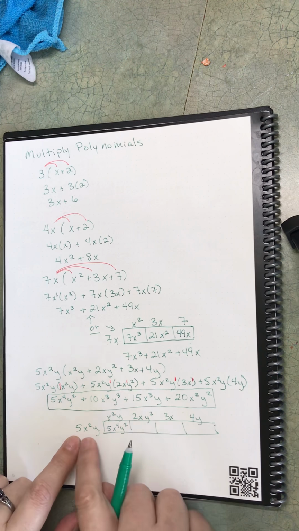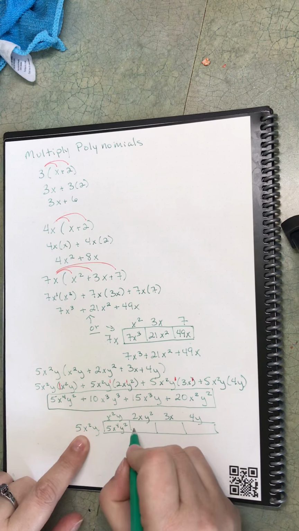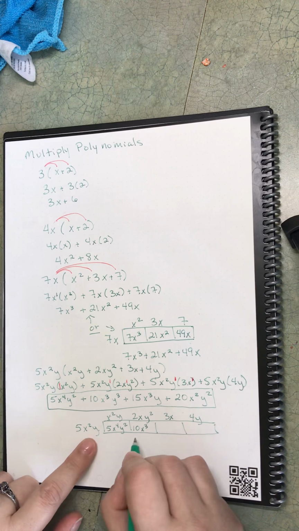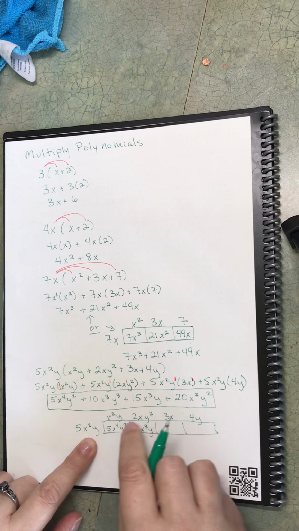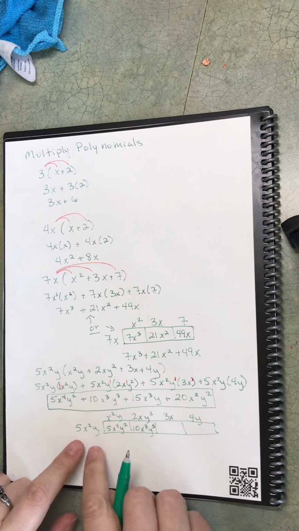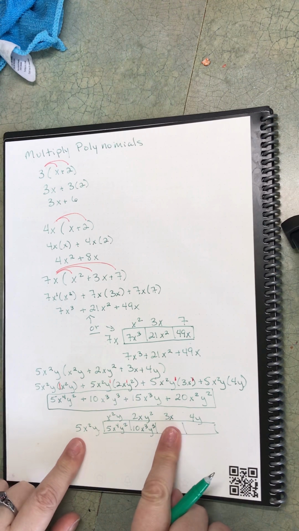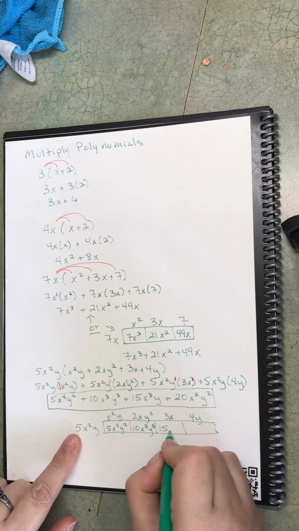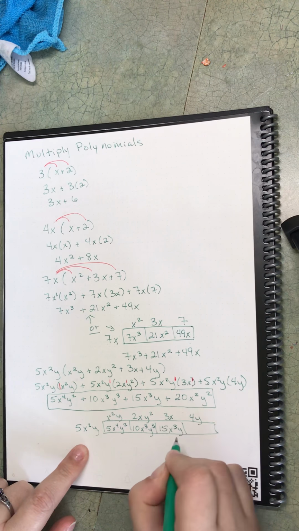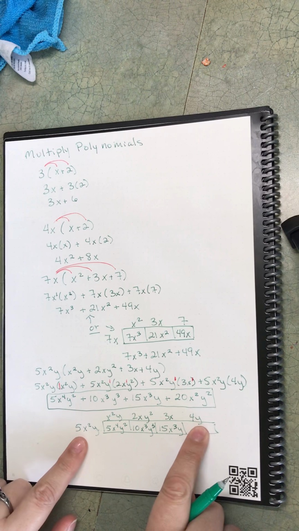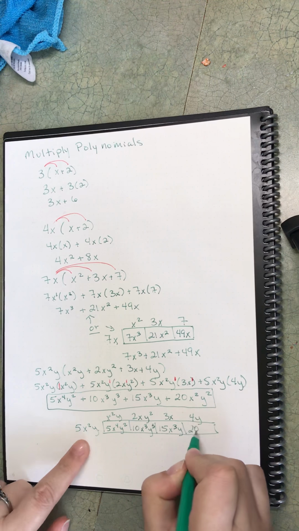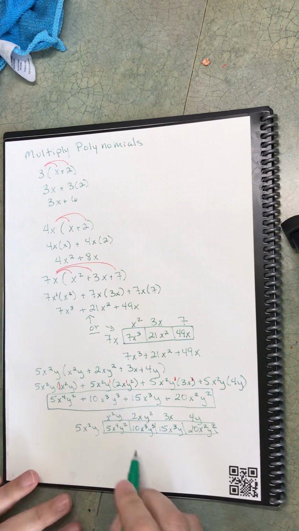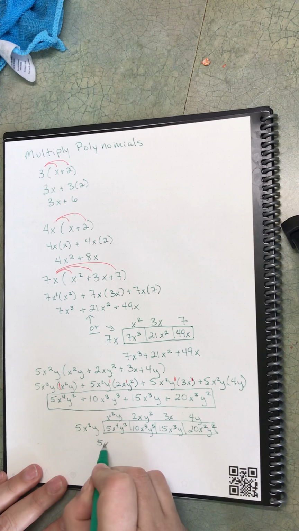This one, we're multiplying these two, so 10 x to the 3rd, y times y squared is y to the 3rd. Here we're multiplying these two, so we've got 15 x squared times another x is x to the 3rd y, and now we're multiplying these two, so we have 20 x squared, y times y is y squared, and then we can rewrite it as a polynomial.